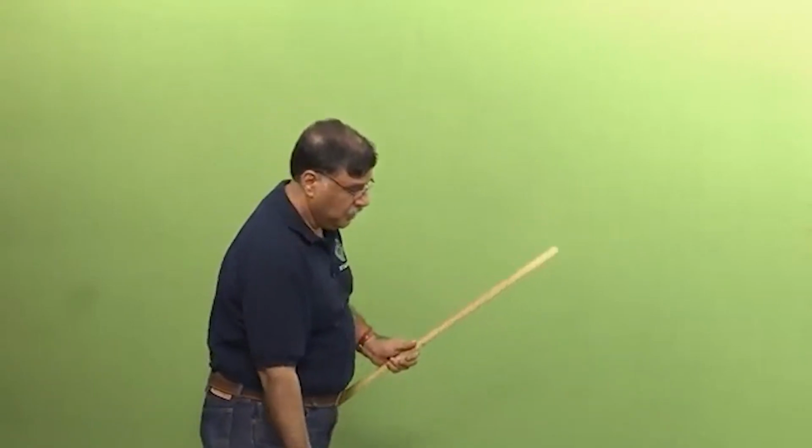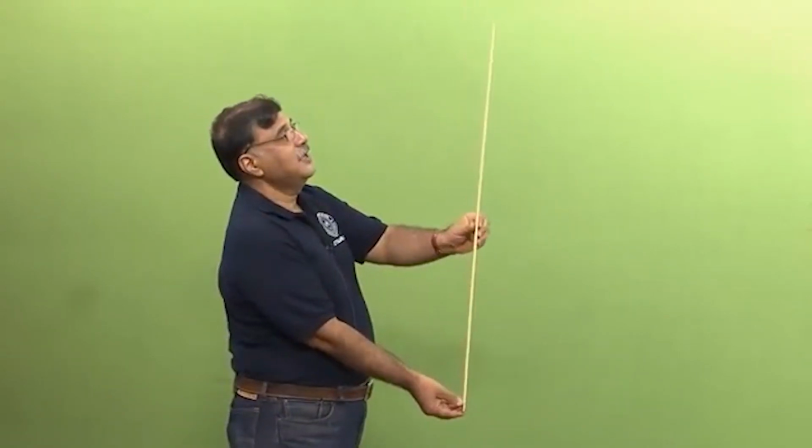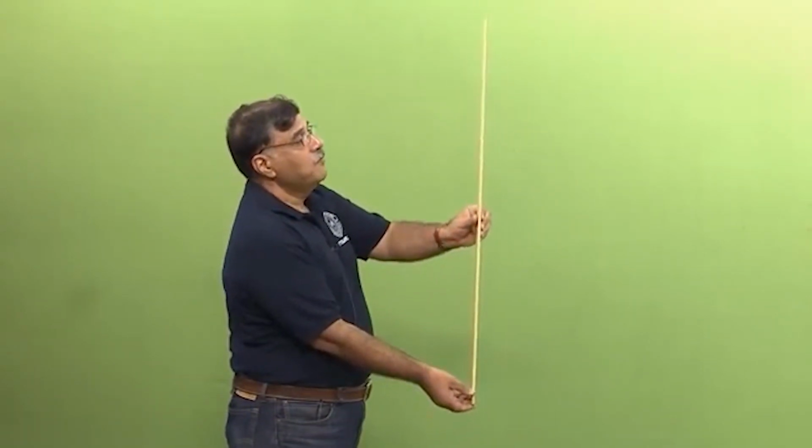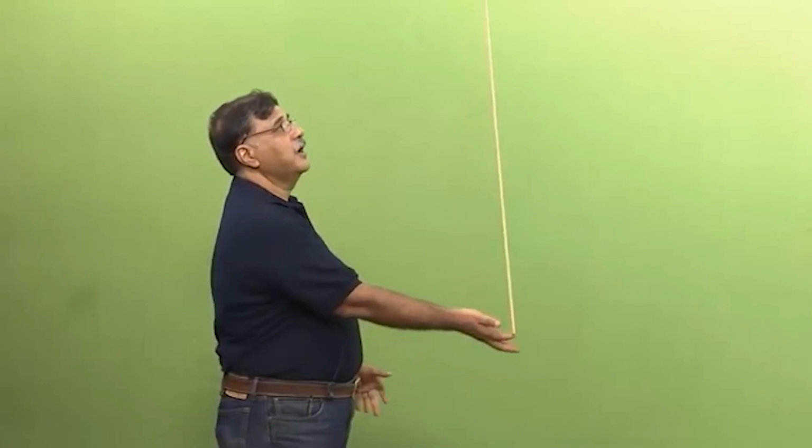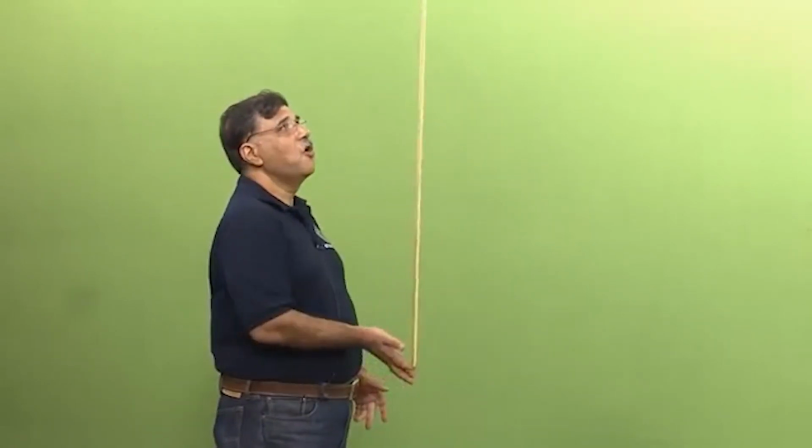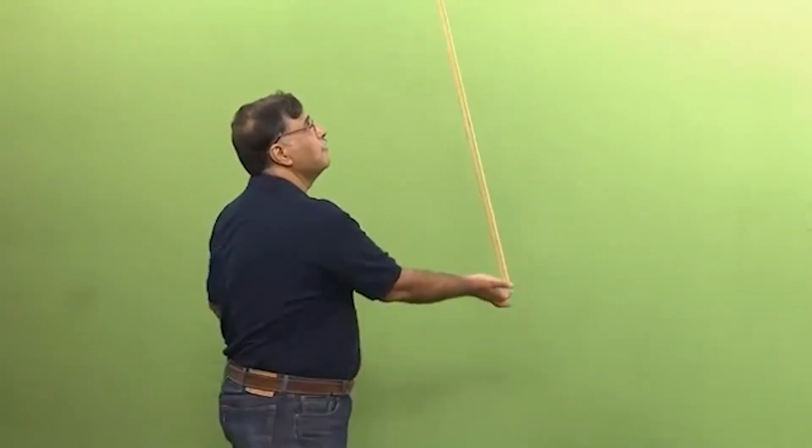I can do better on this, and let me now take the longest scale that I have, and I will do very good on this. You see, I can hold it for a much longer time, and now we will try to understand why this happens.